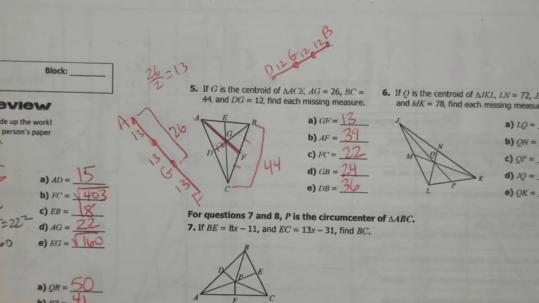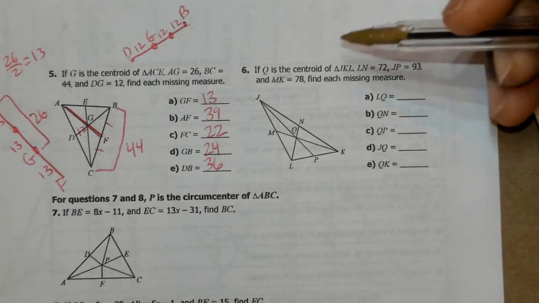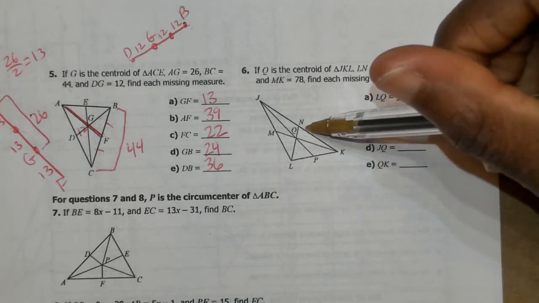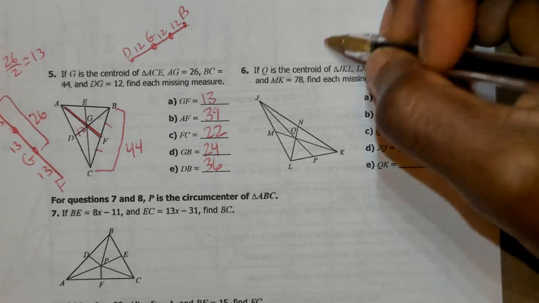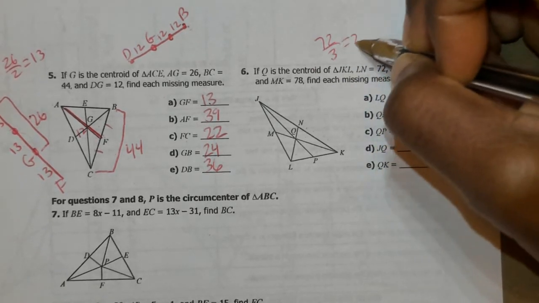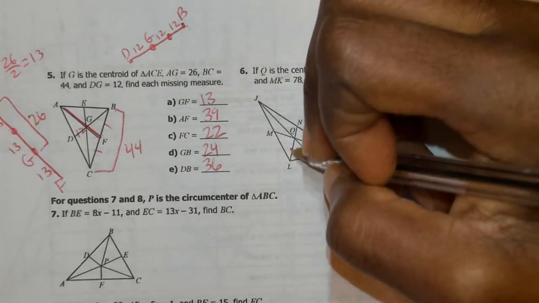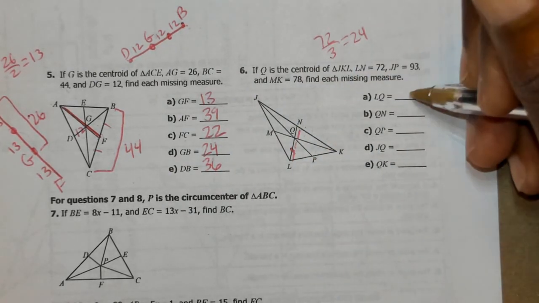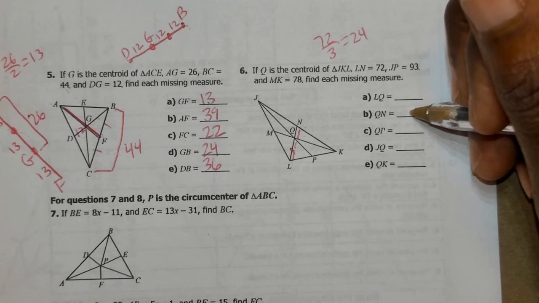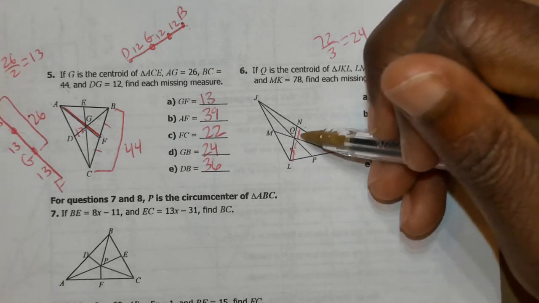Okay. And then 6 is also another centroid problem. They give you LN, which is the whole thing, so you divide it by 3. And each of the parts would be 24. So 24, 24, 24. So I'll let you figure out what LQ should be and what QN should be if all of these parts are 24.